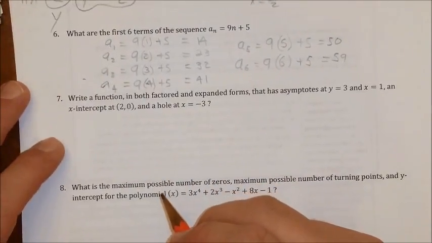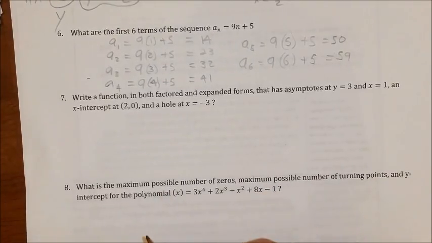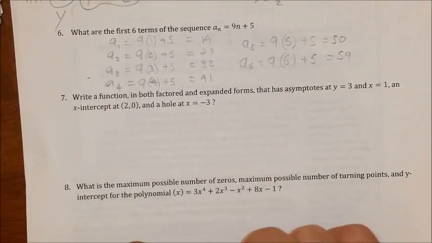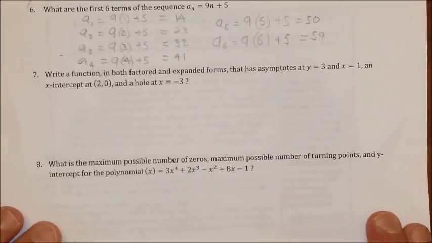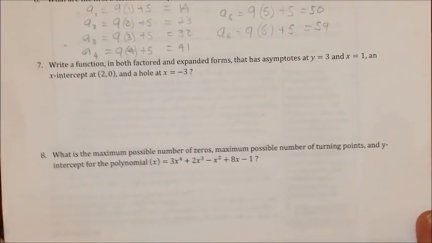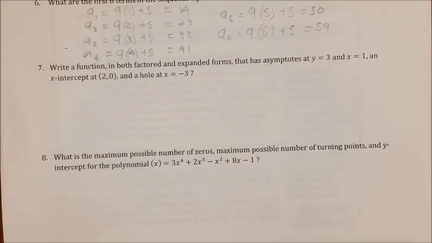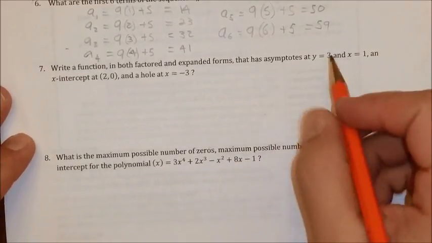Number 7, let's write a function in both factored form and expanded form that has these features: an asymptote at y equals 3, an asymptote at x equals 1, an x-intercept at (2, 0), and a hole at x equals negative 3. This one is definitely a challenge for a lot of students, but I really like these types of questions because it really tests to see if you know everything you need to know about these. Writing your own equations, both graphing and writing an equation from a graph. Good exercises. So let's start piece by piece.